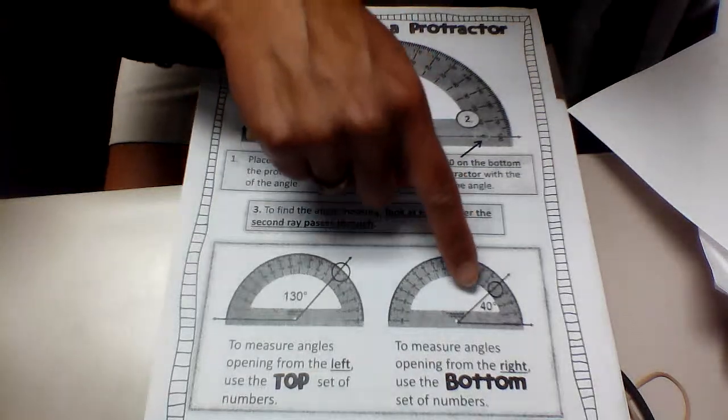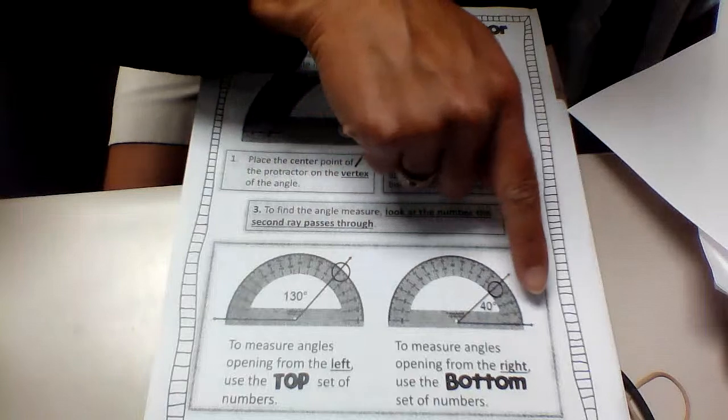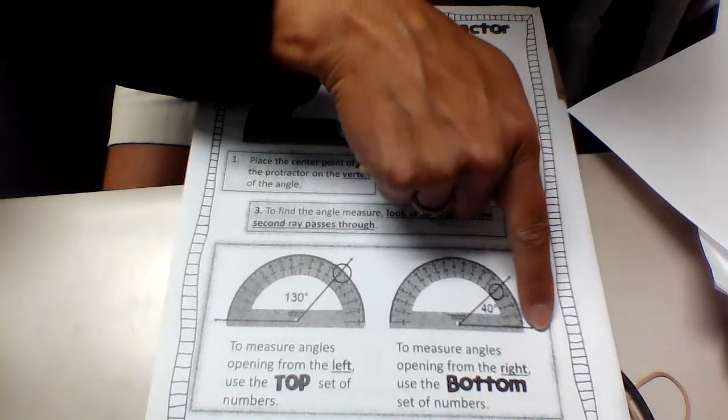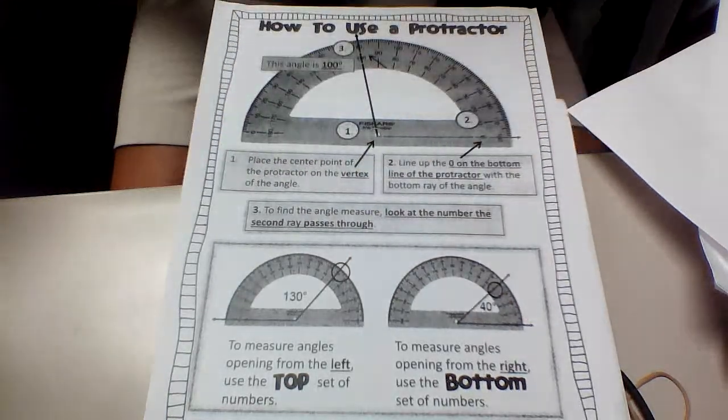And then again, we gave you one more example. This time it's an acute angle. Inside set of numbers, this one's pointing at 0 and this one's going to 40.